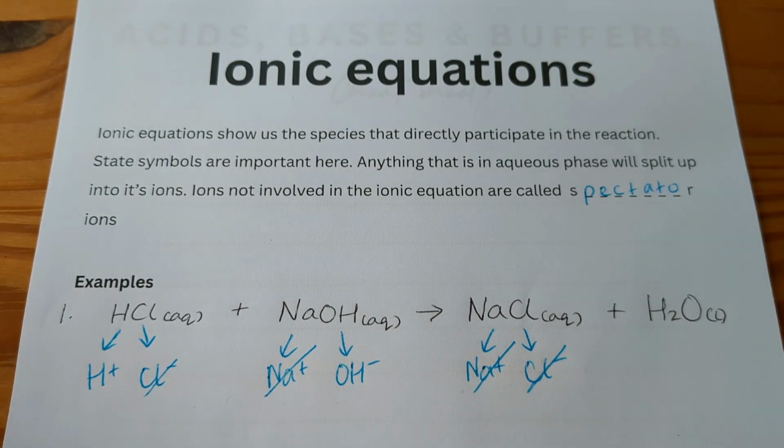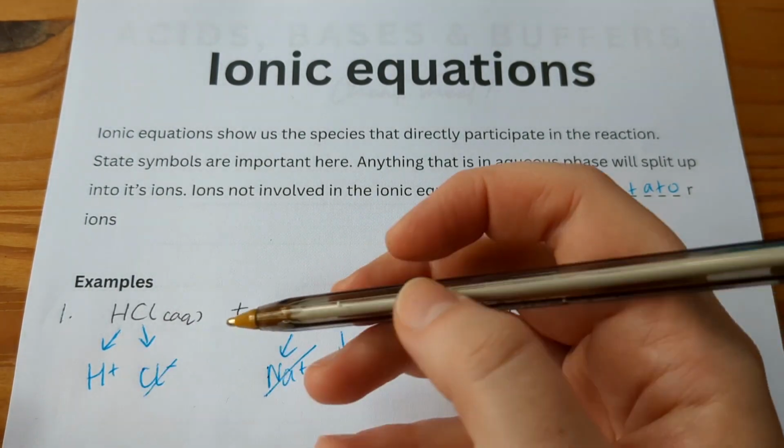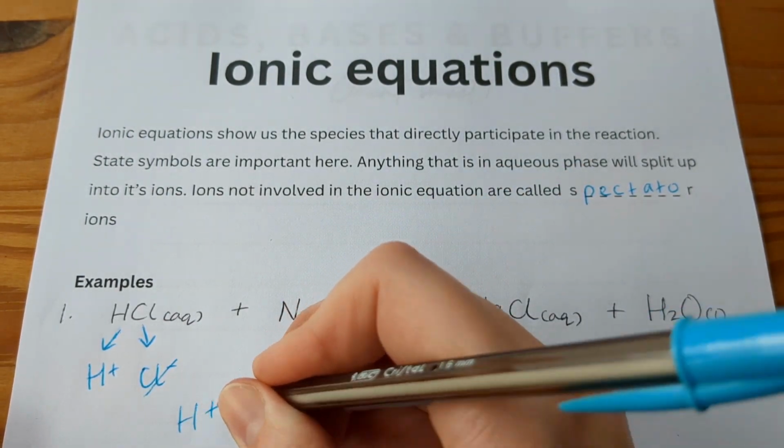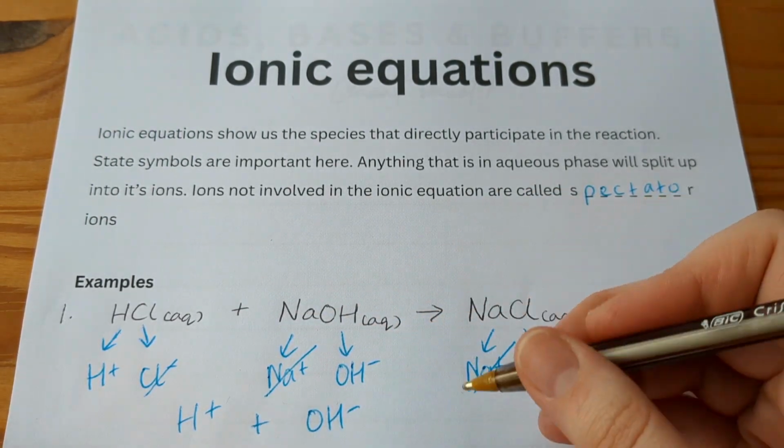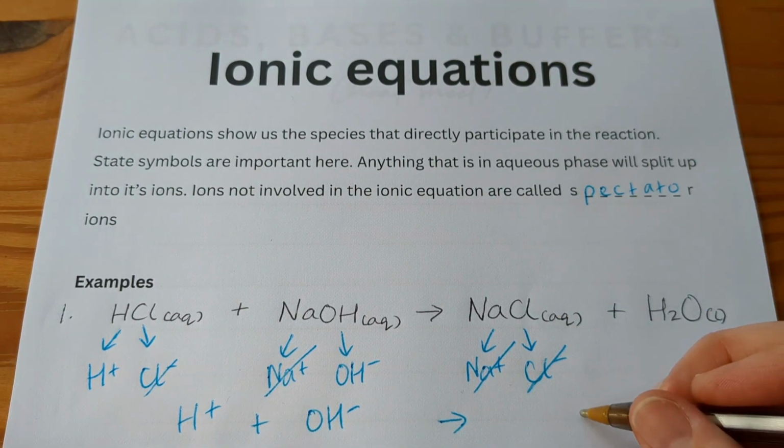And a spectator, like at a sports match, is someone or something that just sits and watches. They don't take part directly in that reaction. And then we can write out what we're left with. So the things we haven't cancelled out, that's H plus and OH minus, which react together to give water.